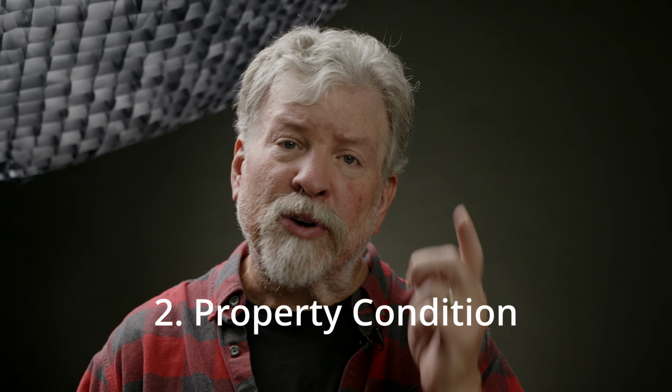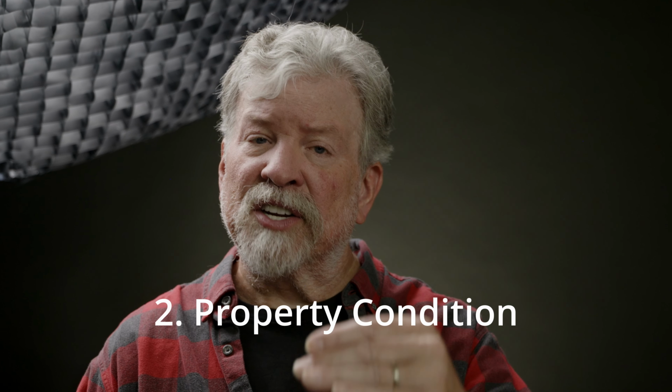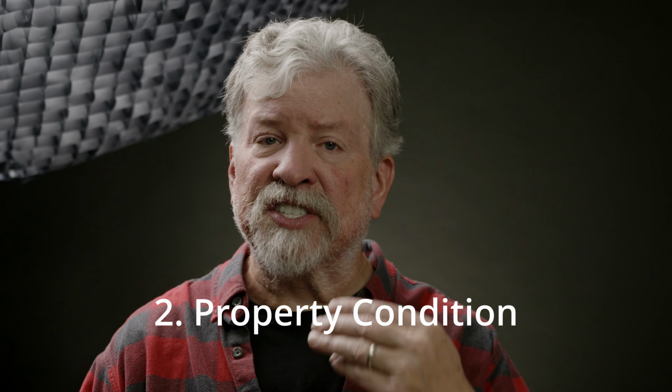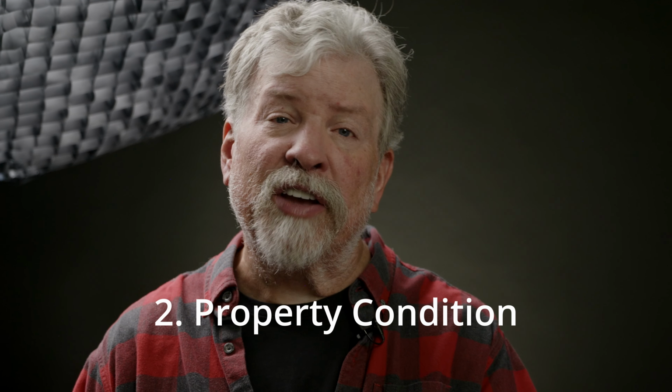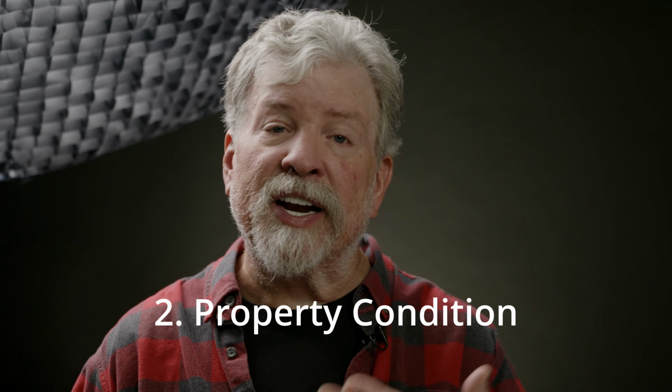Two, property condition. Next, consider the condition of the property. A property that's in good condition requires less upfront investment in repairs and renovation, which means you can start generating income sooner. However, don't automatically dismiss properties that need work. Often a fixer-upper can be purchased at a lower price and, with the right improvements, yield a higher return. Just be sure to accurately assess the cost of necessary repairs and factor that into your budget.